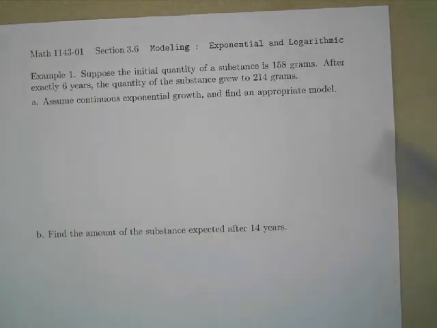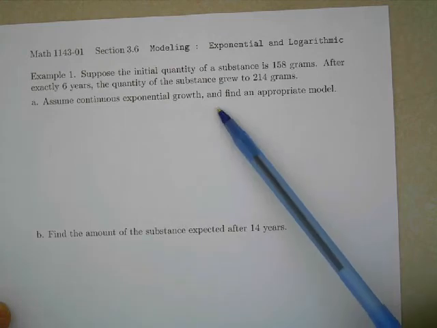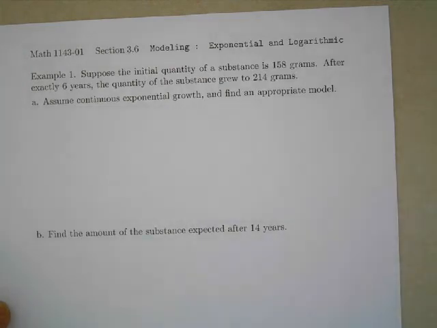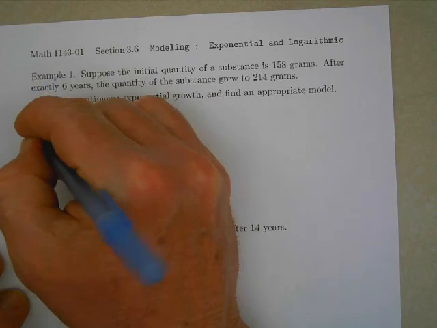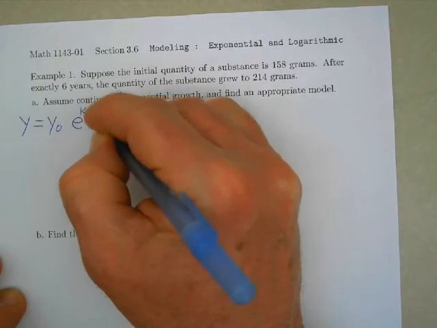The process in this one is sort of a run-of-the-mill type of situation. So suppose the initial quantity of a substance is 158 grams. After exactly 6 years, the quantity of the substance grew to 214 grams. So if we assume continuous exponential growth, we can find an appropriate model. So first, let's just write y equals y sub 0 times e to the kt.